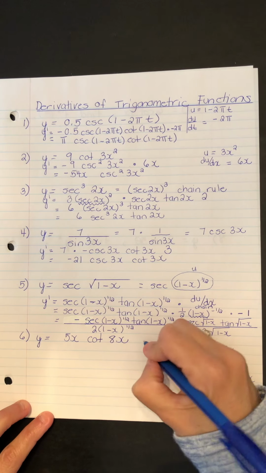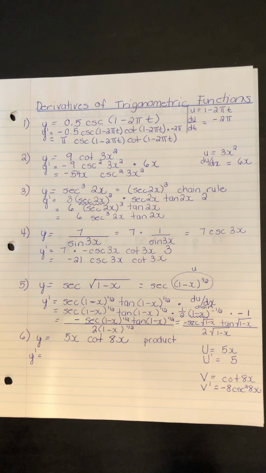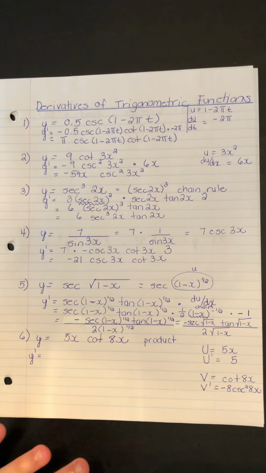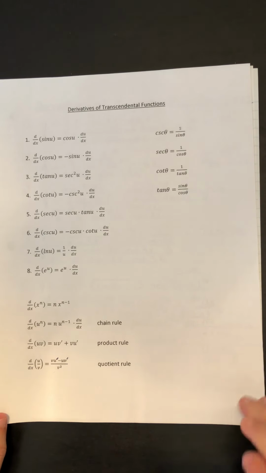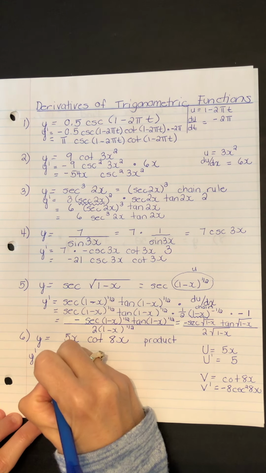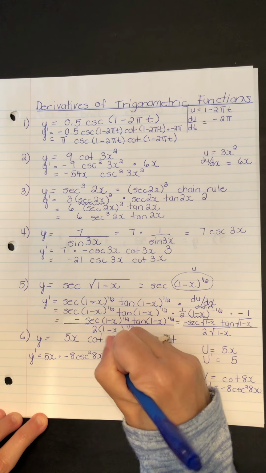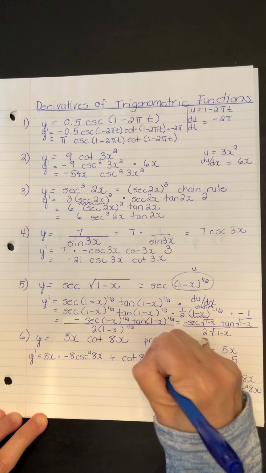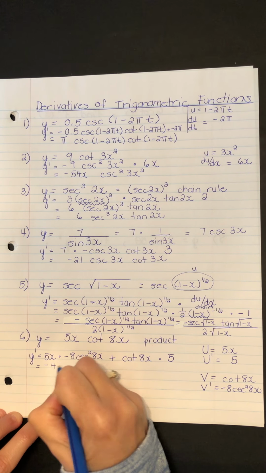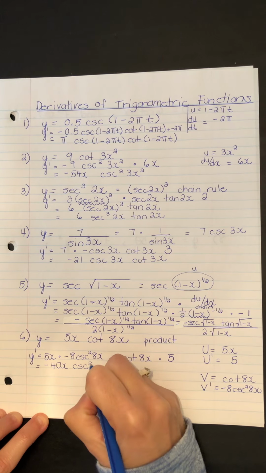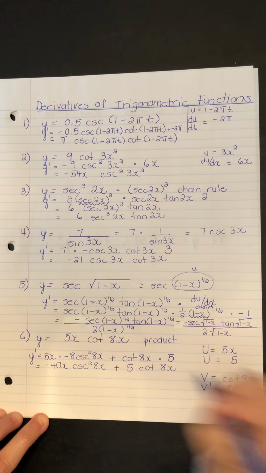Okay, and so now we know we're going to use the product rule. So let's go ahead and do that. Product rule, of course, is also on your paper. Product rule, so uv prime plus vu prime. U times v prime plus v times u prime, like that. So this is the same as negative 40x cosecant squared 8x plus 5 cotangent 8x.